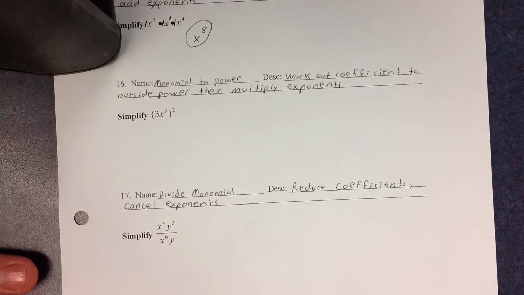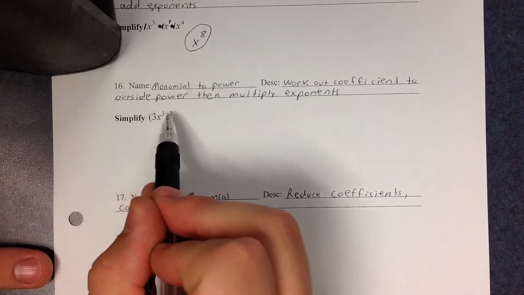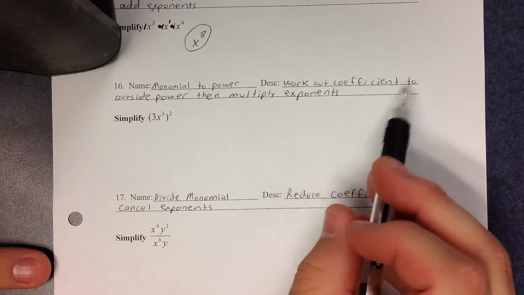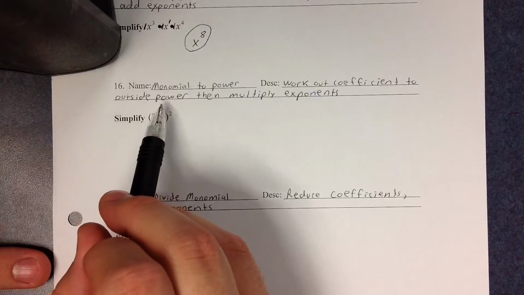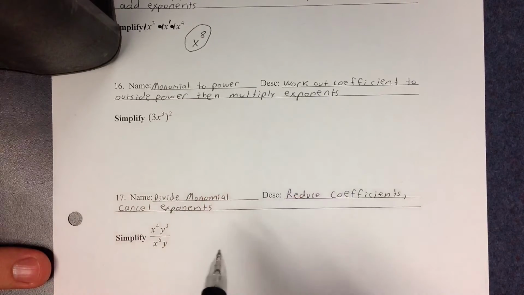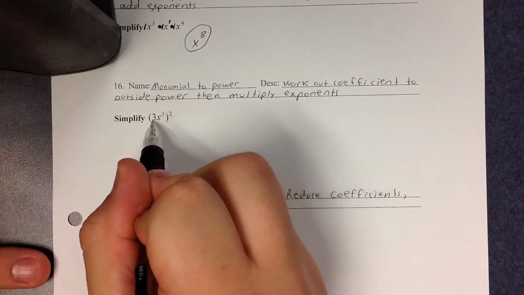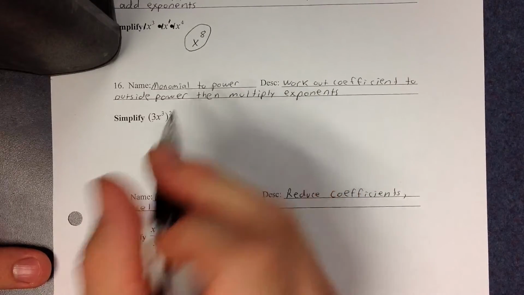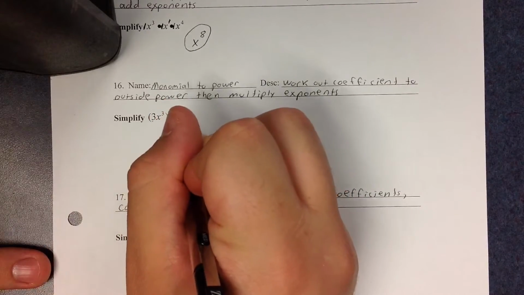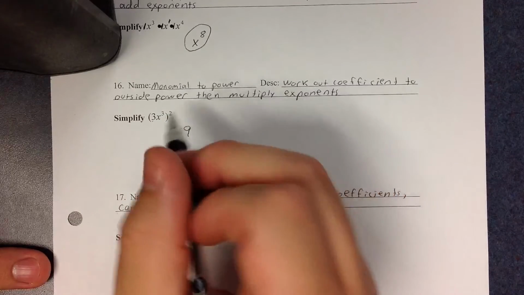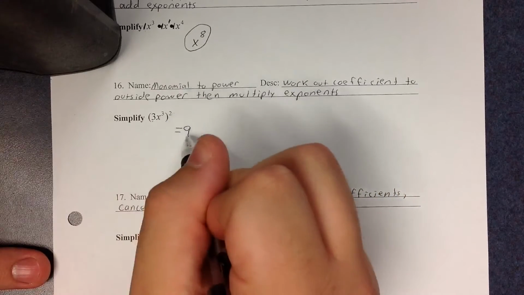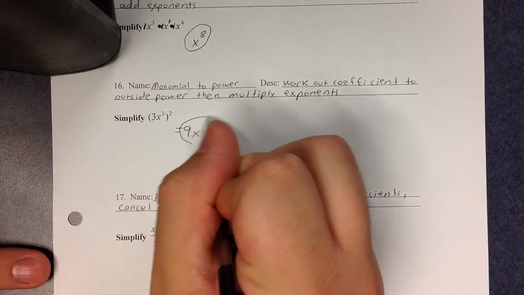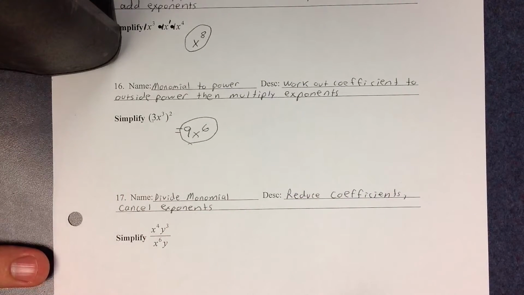16 is a monomial to a power. It's one term taken to a power on the outside. So we're going to work out the coefficient to the outside power, then multiply the exponents. So what I mean here is I'm taking 3 to the outside power. So 3 squared is 3 times 3, so that's 9. Then I multiply the exponents. So x, 3 times 2 is 6. So the answer is just 9x to the 6th.